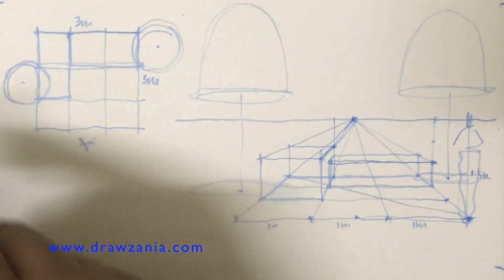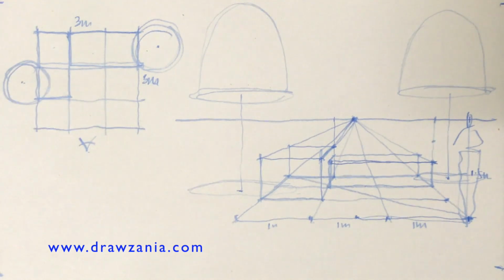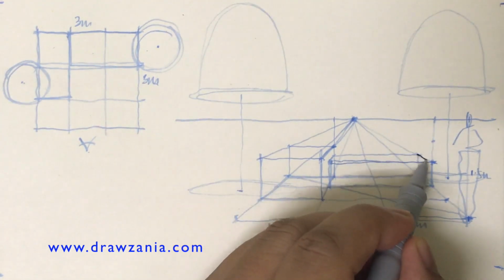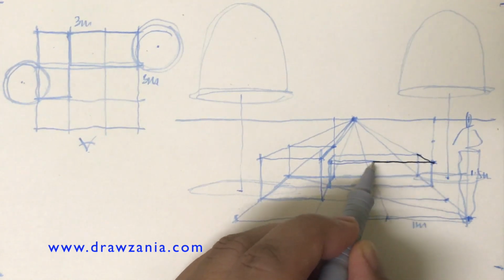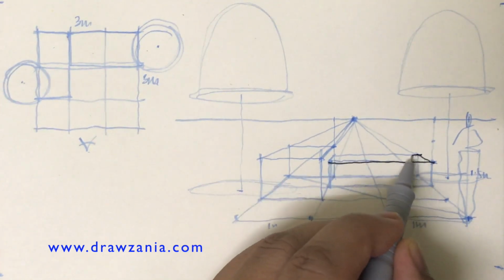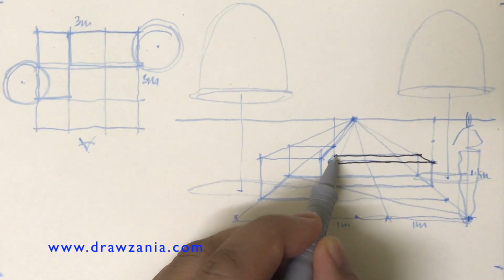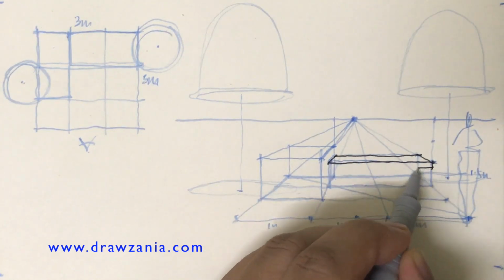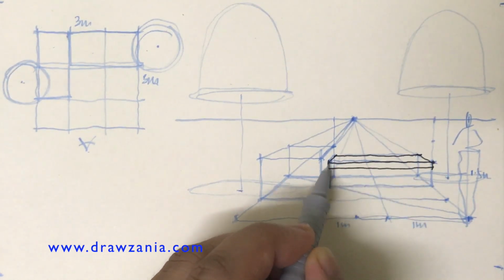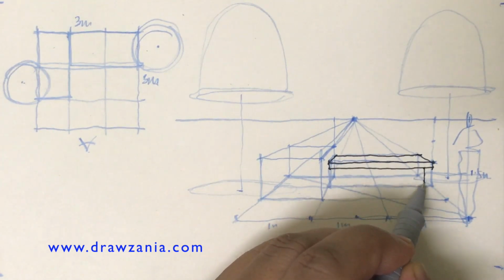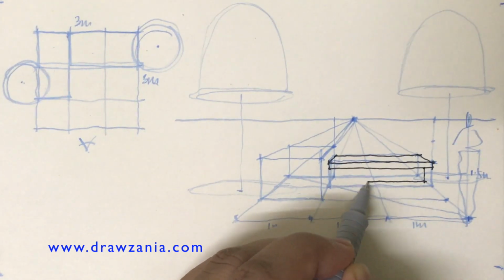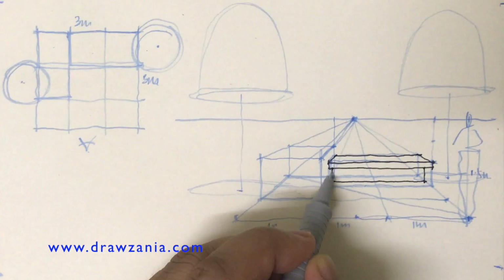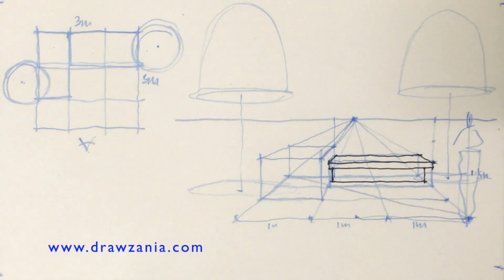Now it's time to ink the drawing. It will start with my sitting area, my seat. So I decided I have that seat with that design. So that is my seat.